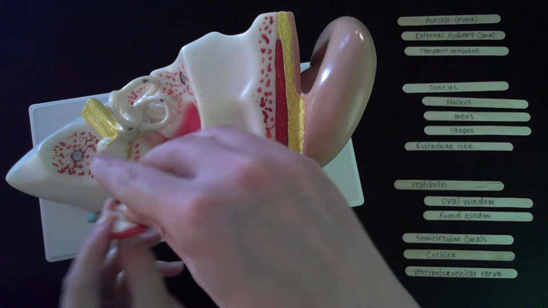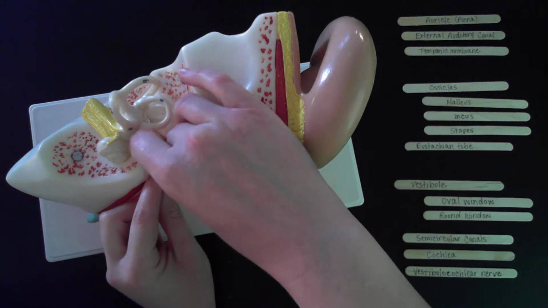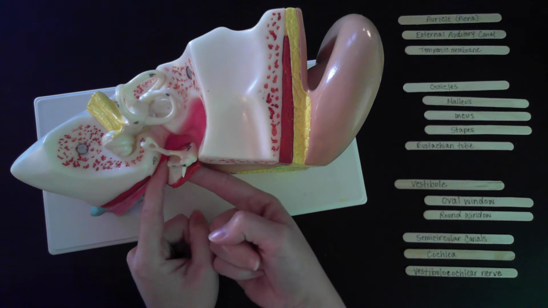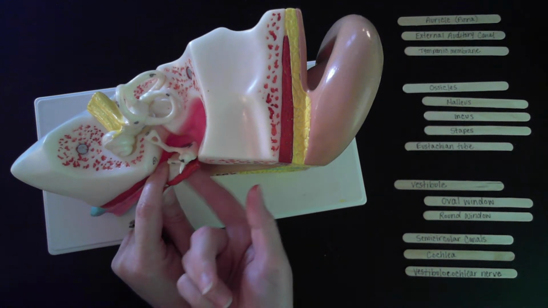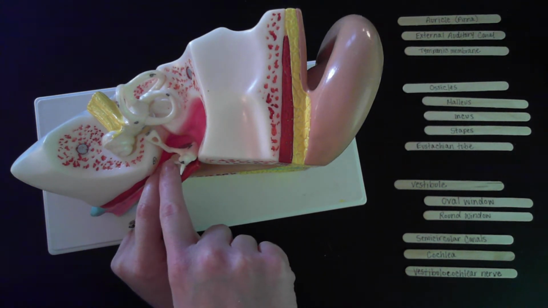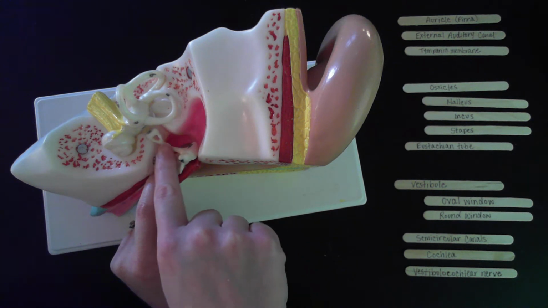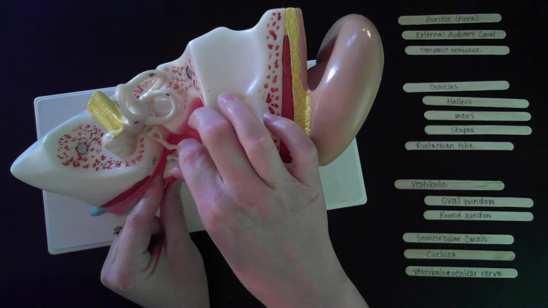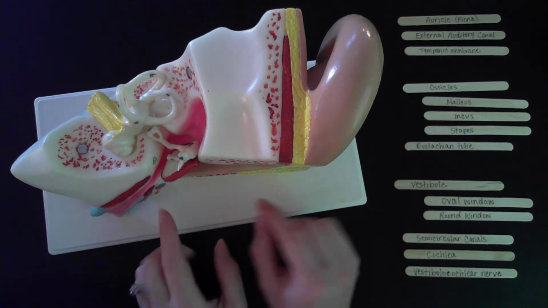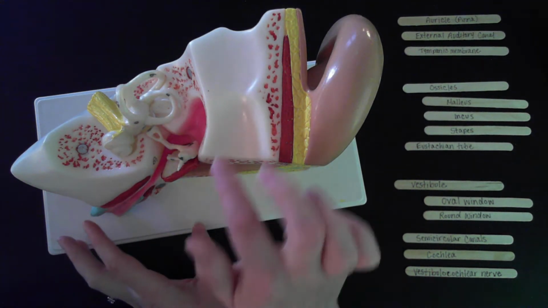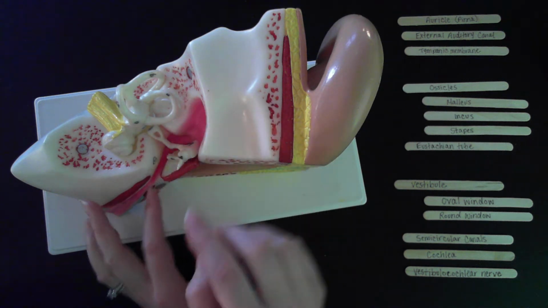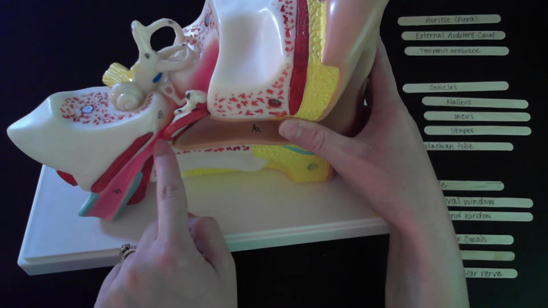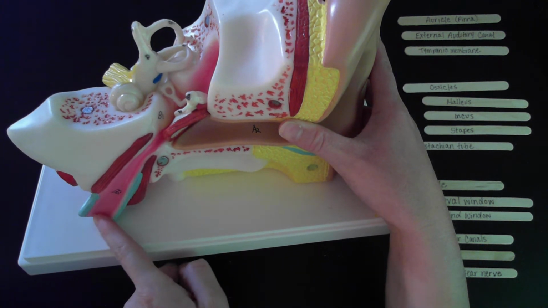So as sound comes into our external auditory canal, it's going to vibrate against the tympanic membrane and cause vibration that is going to transfer through these ossicles. Now, a side note, this is a cavity we need to maintain pressure in, and that's what this pink tube is going to do. This is your eustachian tube.